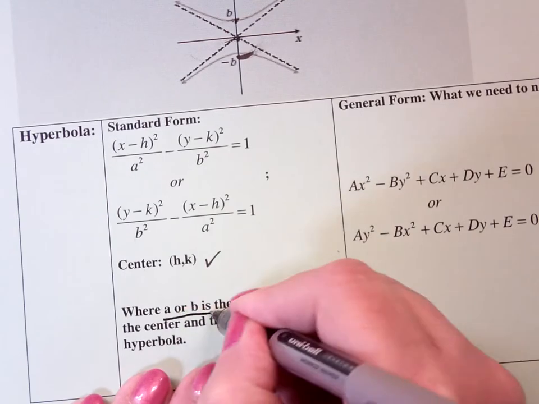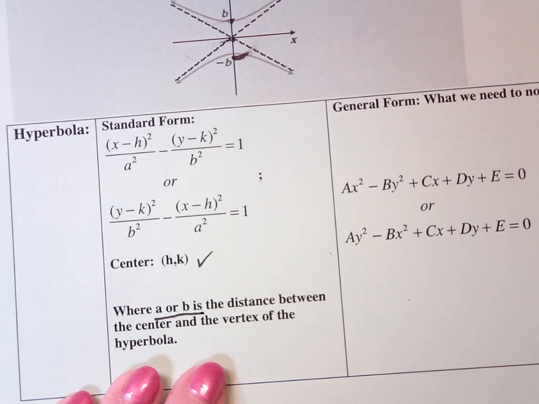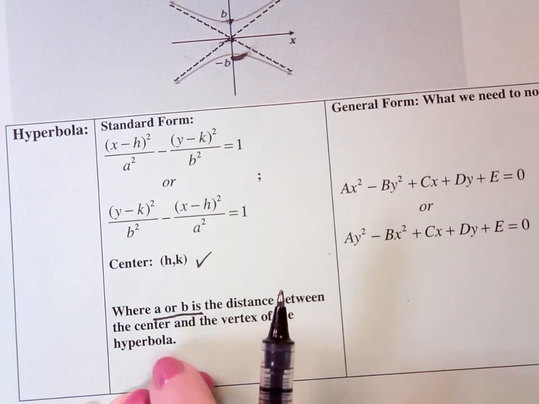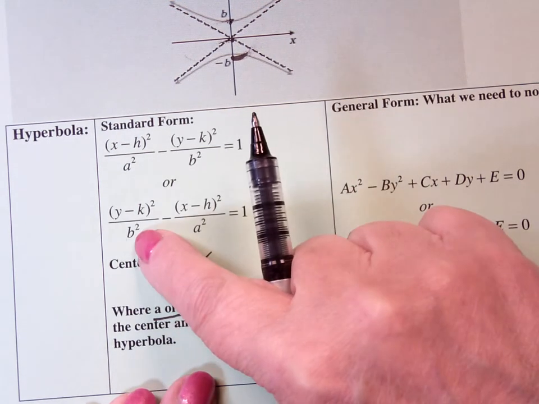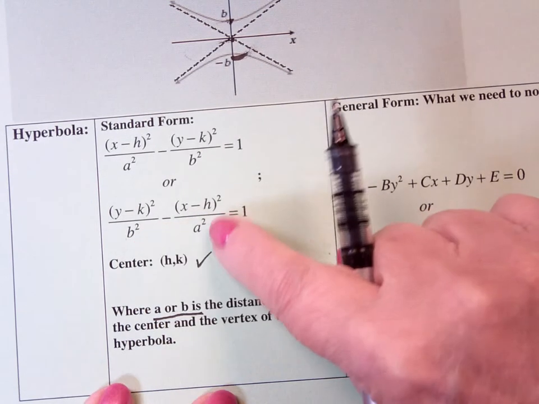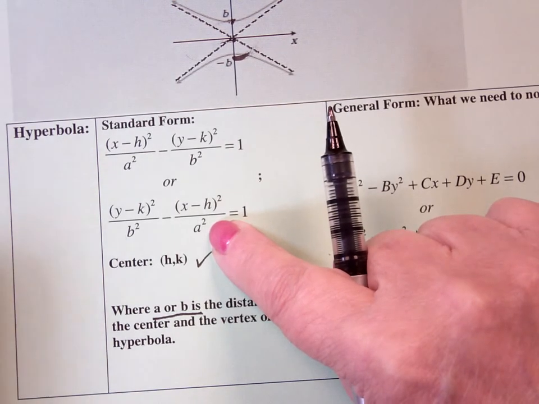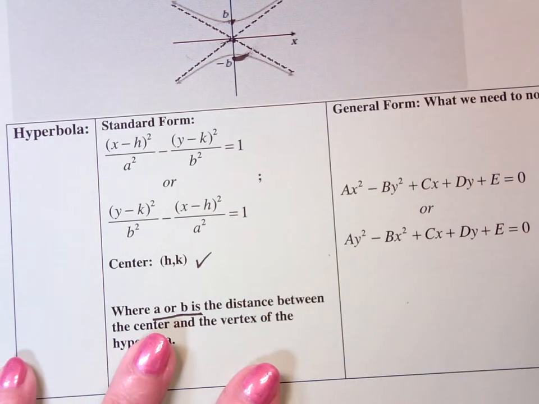And a and b, as always, like with the ellipse, is the distance between the center and, we could say, the vertex of the hyperbola. So a and b is always the distance from center. The number under the y is going to be the distance on the y-axis. The number under the x is going to be the distance on the x-axis. That's why I don't care about who's a and who's b. It's distance from center parallel to the axis.